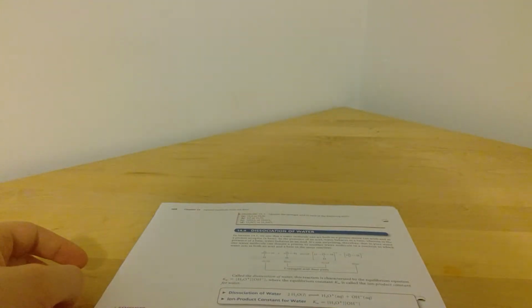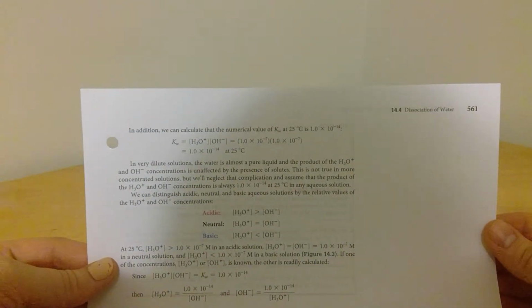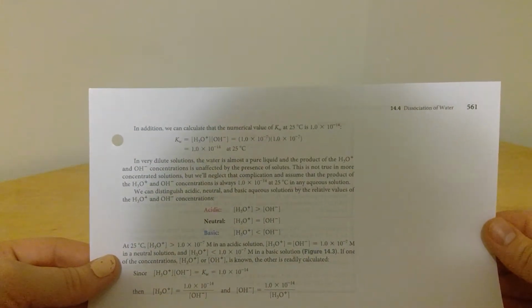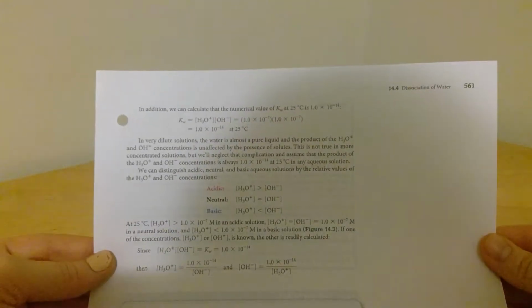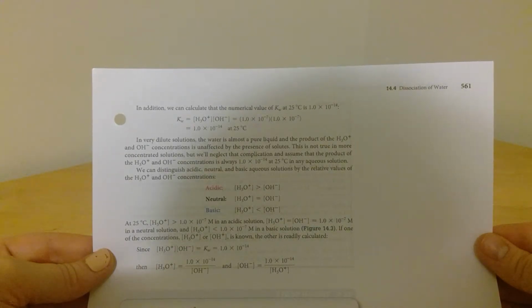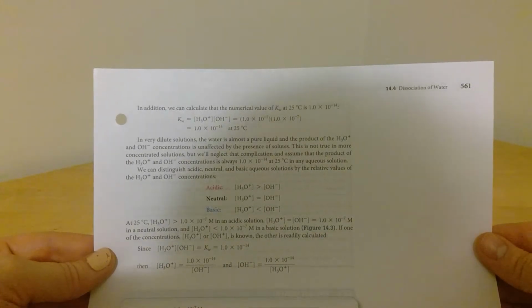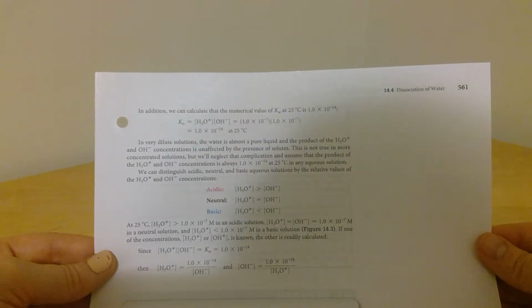In addition, we can calculate the numerical value of Kw at 25 degrees is 1 times 10 to the negative 14th. In very dilute solutions, the water is almost a pure liquid and its product of H3O+ and OH- concentrations is unaffected by the presence of solutes. This is not true in more concentrated solutions, but we'll neglect the complication and assume that the product of H3O+ and OH- concentrations is always 1 times 10 to the negative 14th at 25 degrees in any aqueous solution.